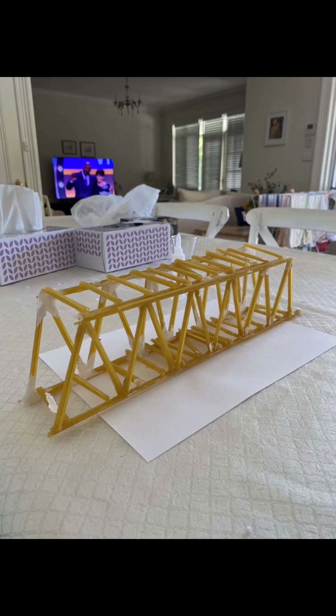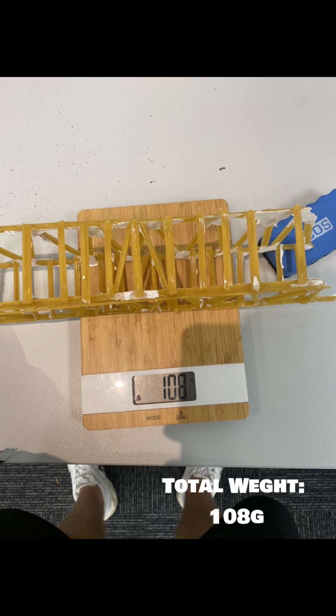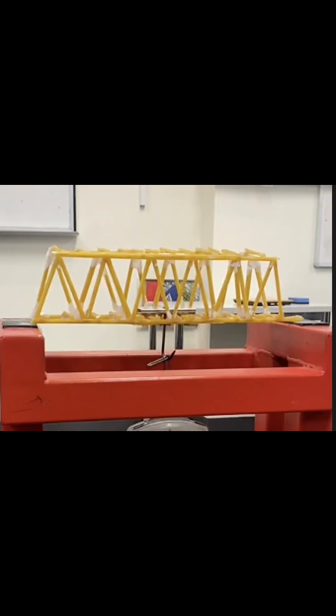Now that the bridge was complete, it was time to test it. The spaghetti bridge weighed in at a total of 108 grams. Our original estimate of the weight the bridge could endure was somewhere between 10 to 15 kilos. When placing the spaghetti bridge on the platform for testing, it was clear that our group underestimated the length of the bridge, as it was barely sitting on the platform on either side.